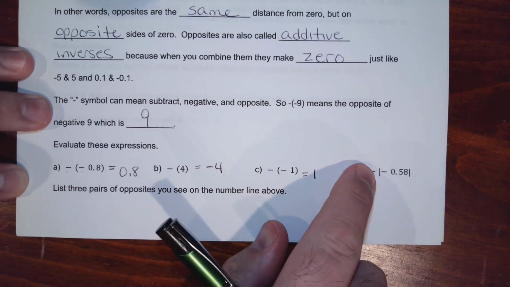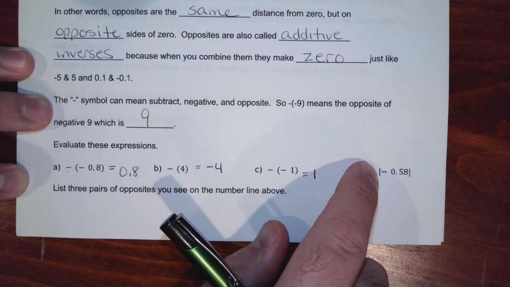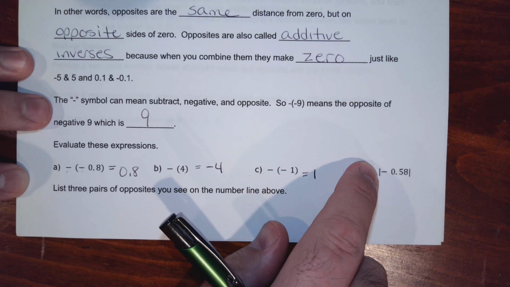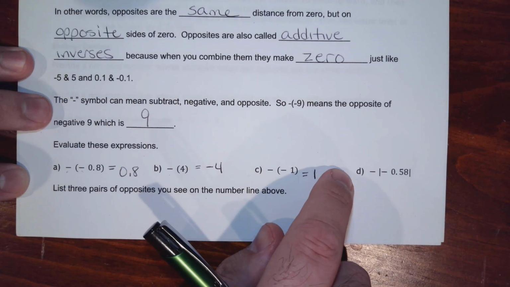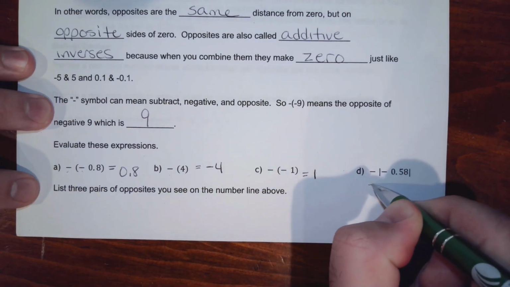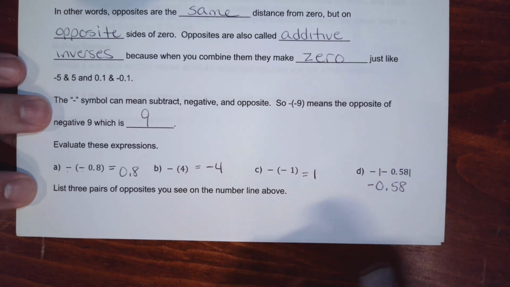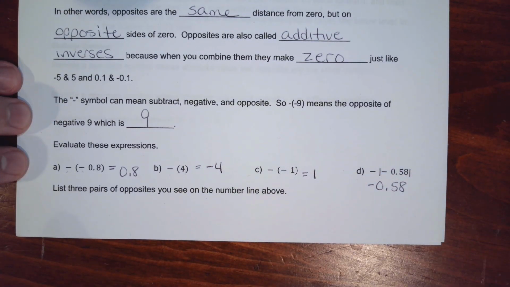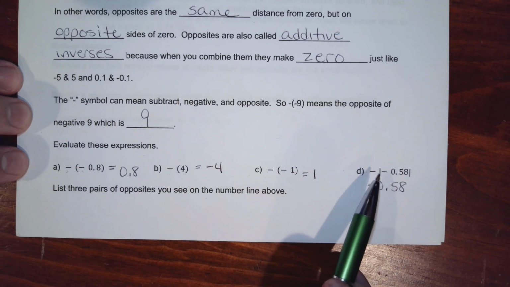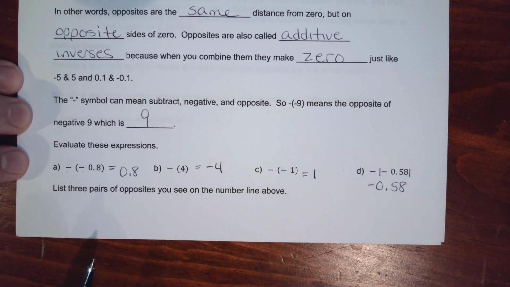So if you just block that out for a moment, the absolute value of -58/100 is +58/100. Then that symbol means the opposite. So that's the opposite of the absolute value of -58/100.